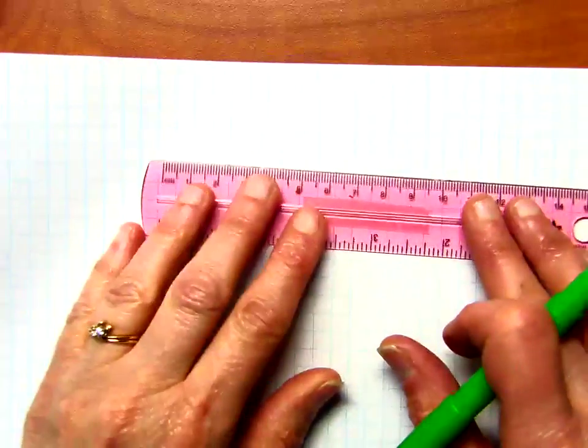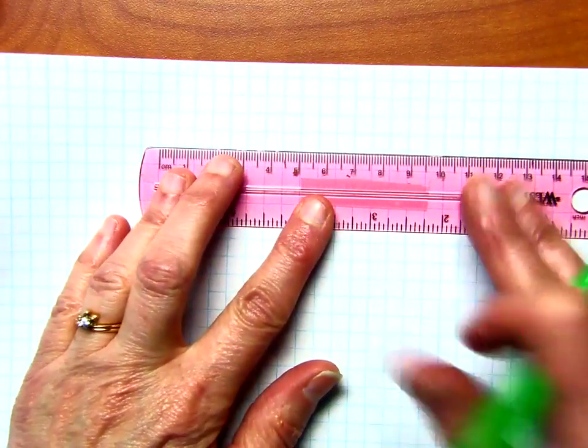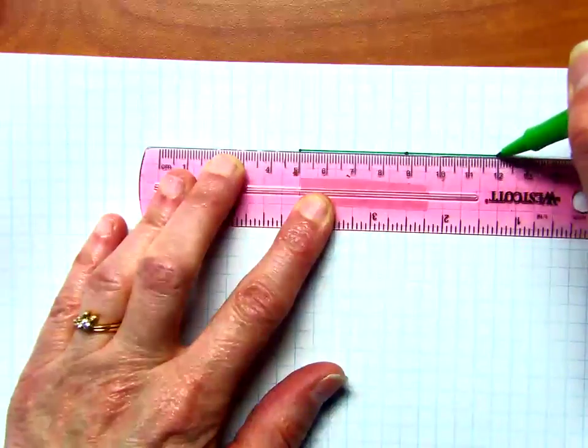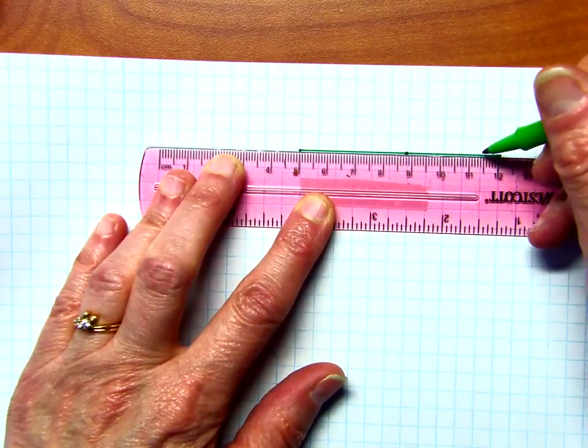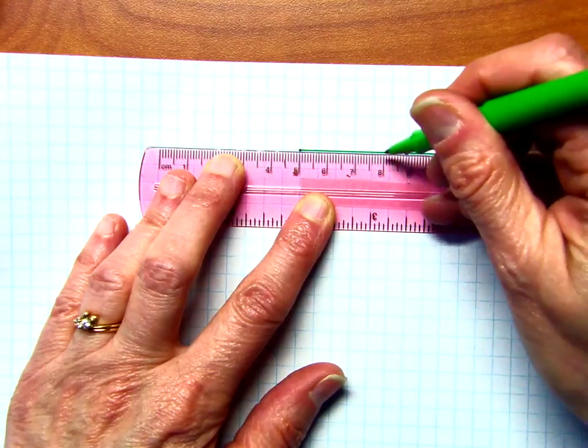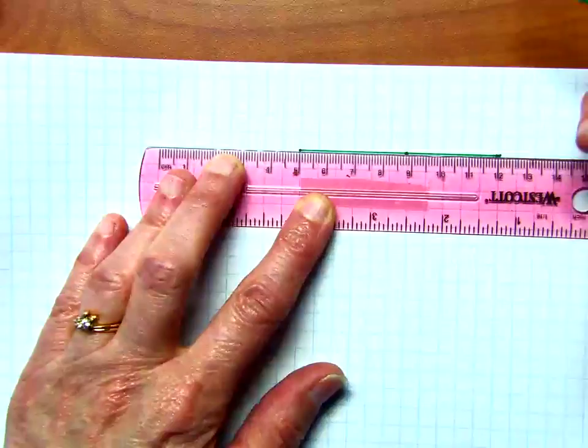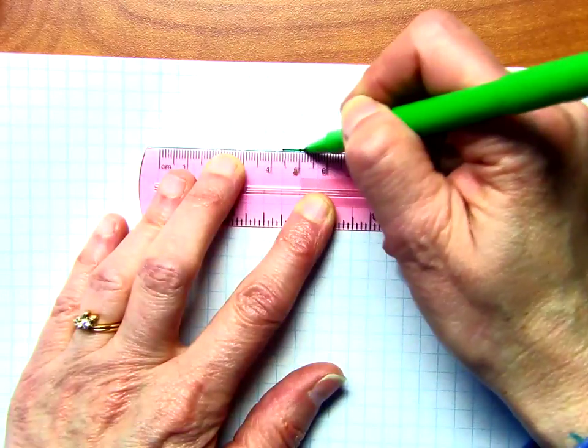And I'm not going to fill it up with a bunch of stuff. Let's see, 1, 2, 3.